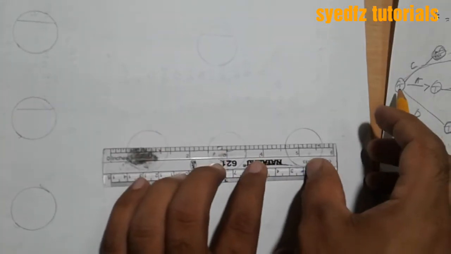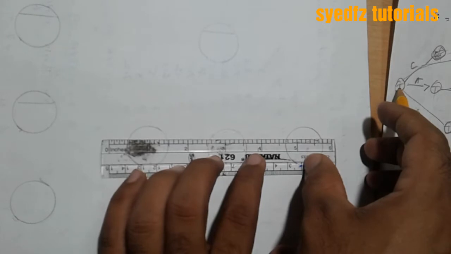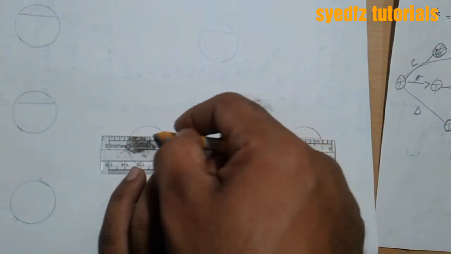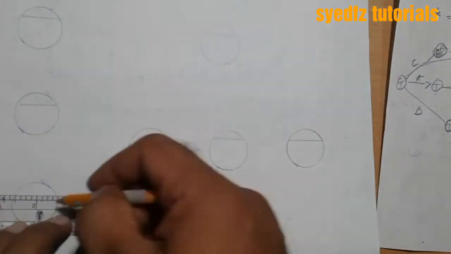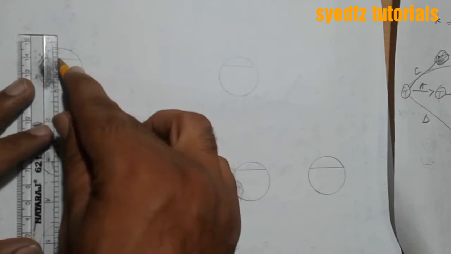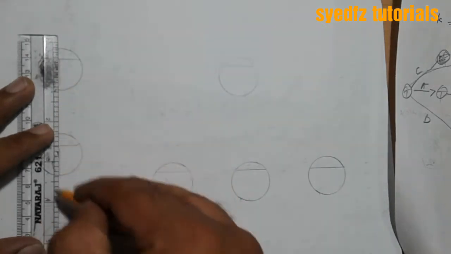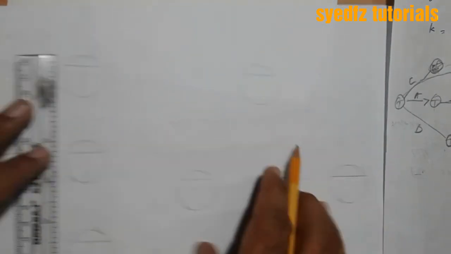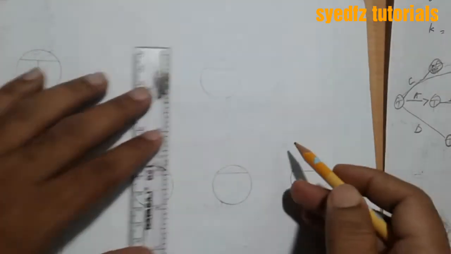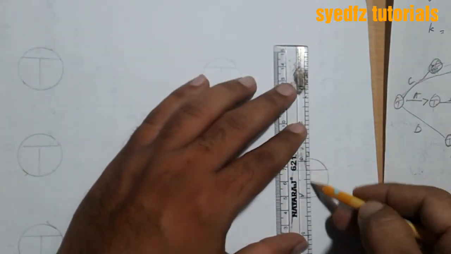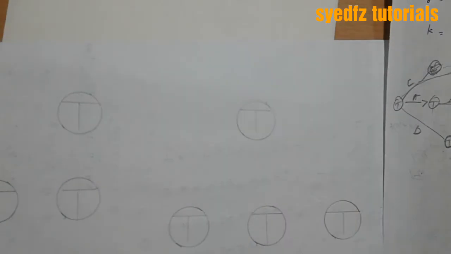This is how we can draw the heads. Okay, we have drawn the heads.